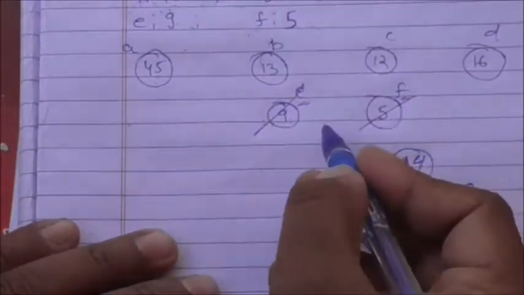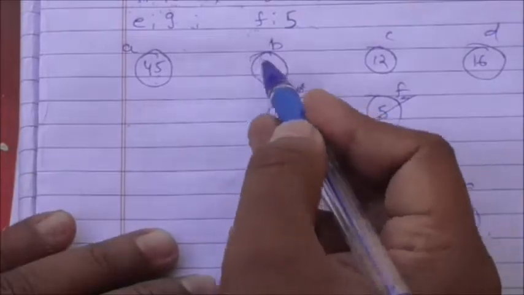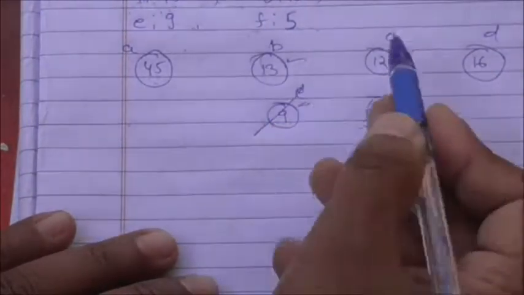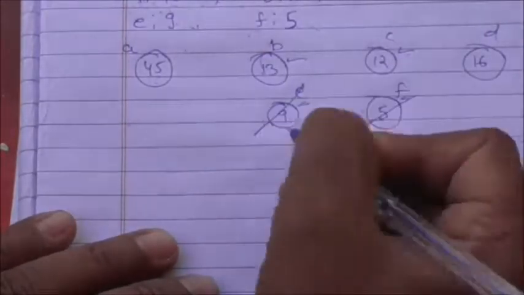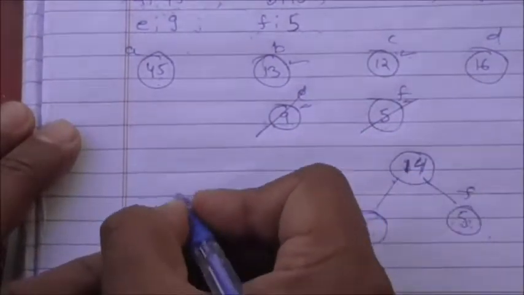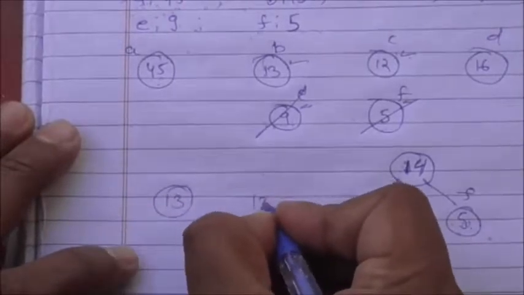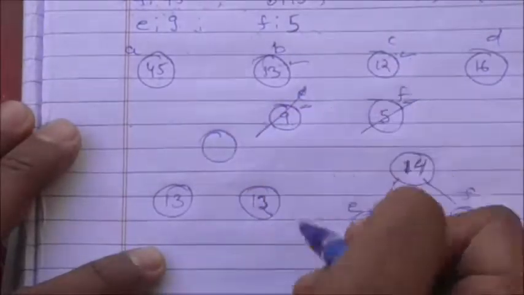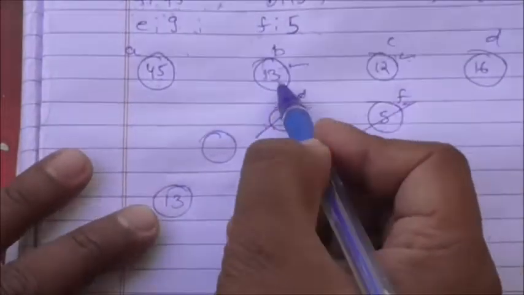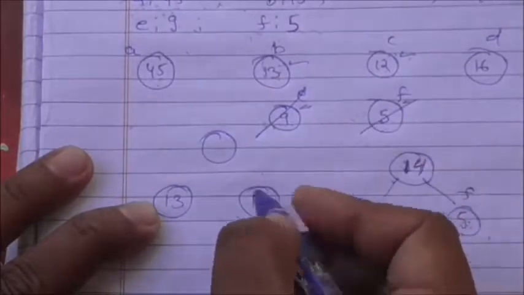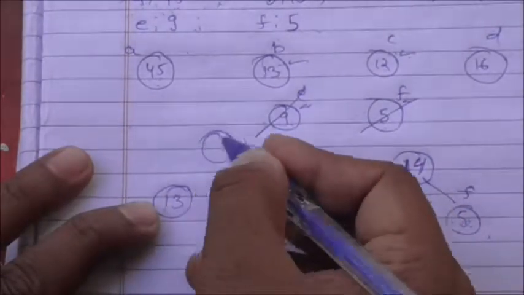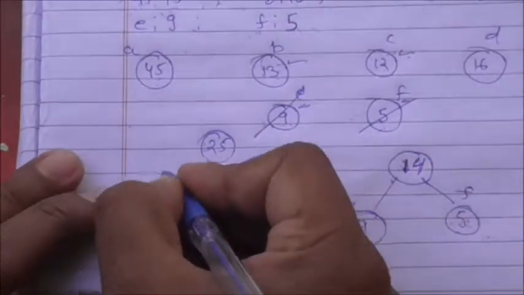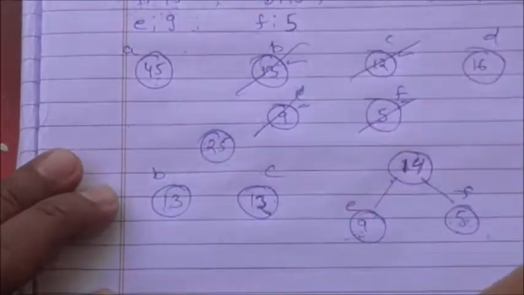Now among the available nodes, again I will find the two minimum weighted nodes. So these are the two minimum weighted nodes. Their weight is minimum among all available nodes. So I will merge them into a single node, and the weight of that node is the sum of the weights of these two nodes. Here the weight of this node is 13, weight of this node is 12. So when I merge them into a single node, the weight of that single node will be 13 plus 12, that is 25, right? So these two nodes have been merged.